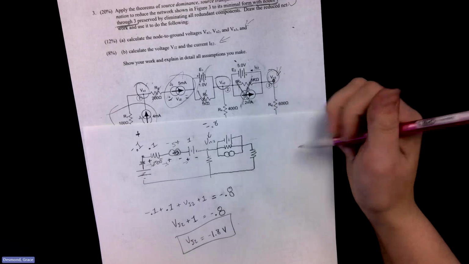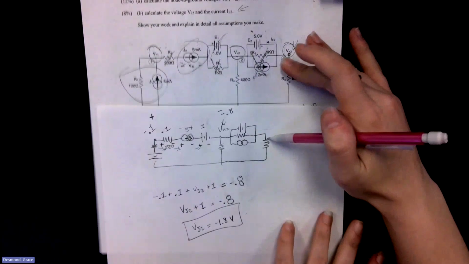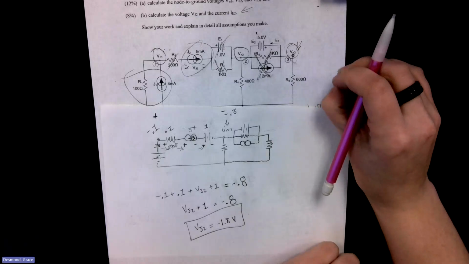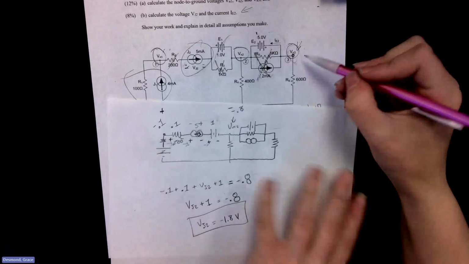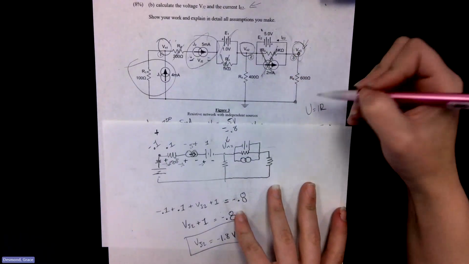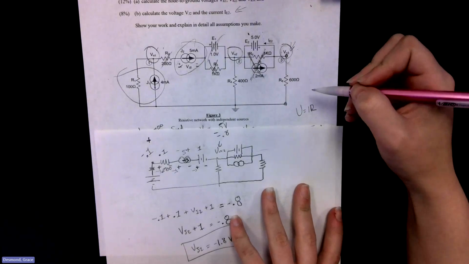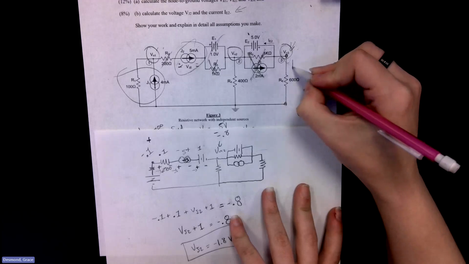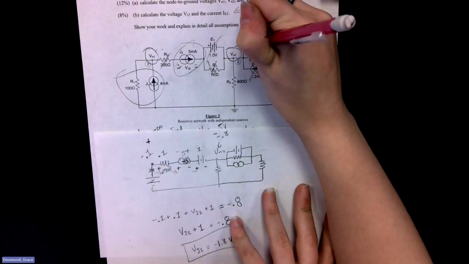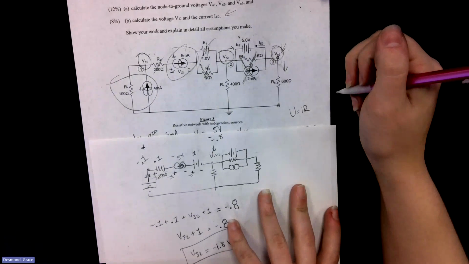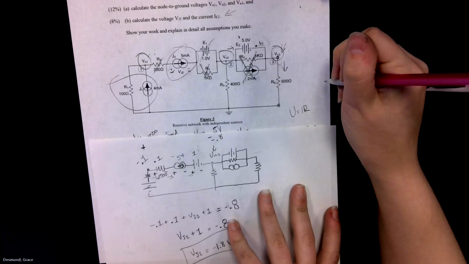So, wait, also, do we know the current going from VN1 to VN3? No. But we know the current flowing from VN3 to ground, right, if we know the voltage. Yeah, so that current must be flowing out of the node right beside node 3. Which means that we can use KCL to figure that out by finding the necessary current across the resistor to produce a 5-volt difference. Yes. We just subtract 2 from that.